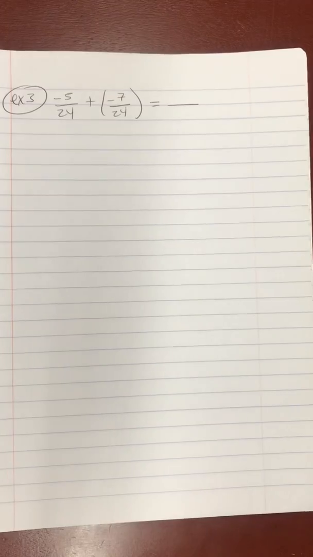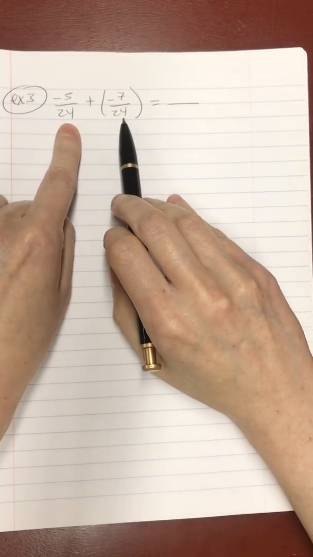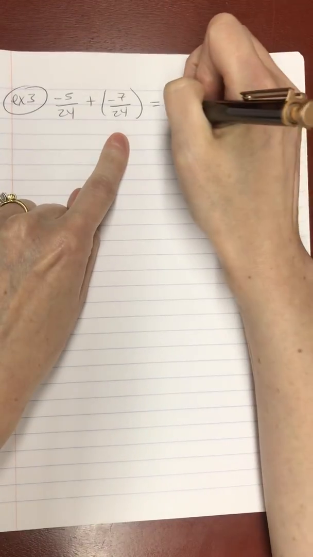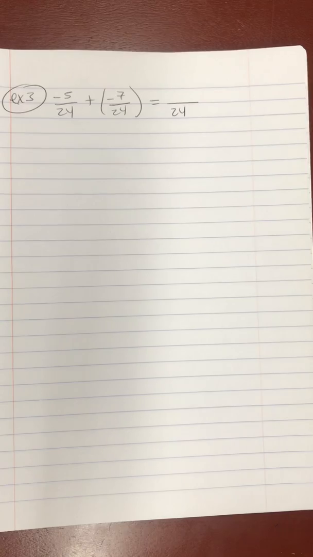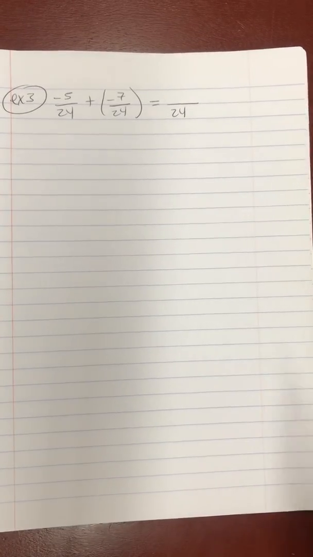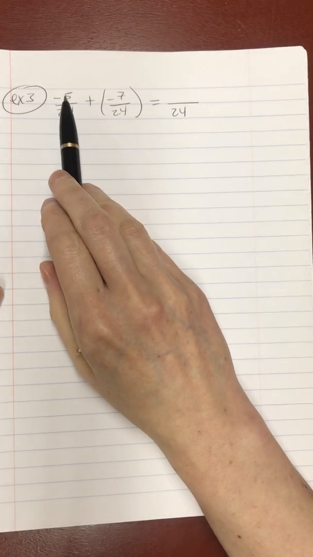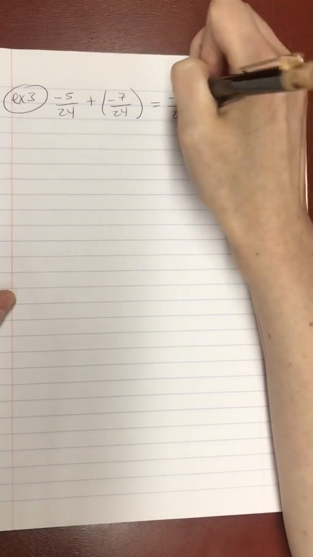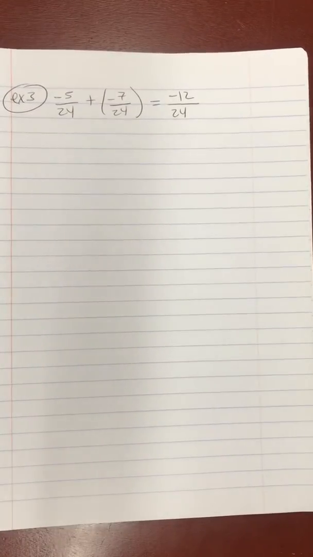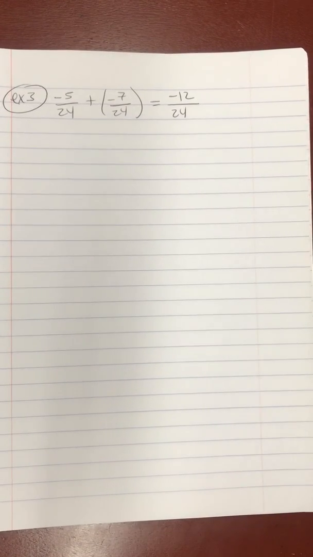So again, we have like fractions. Notice the denominators are the same, 24 and 24. So that means my answer will have a denominator of 24, at least for now, because remember, we might be able to simplify. All right, so now we look at our numerators and we say, okay, negative 5 plus negative 7. Well, that is a negative 12, okay, when we add those together. And so here's the place where we have to ask ourselves, can we divide something out of a 12 and a 24? And the answer is yes.